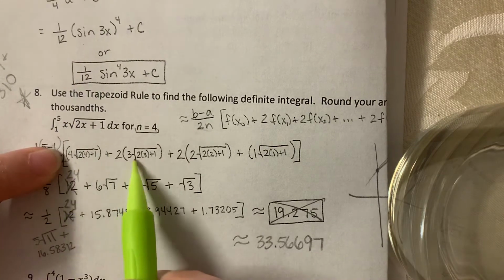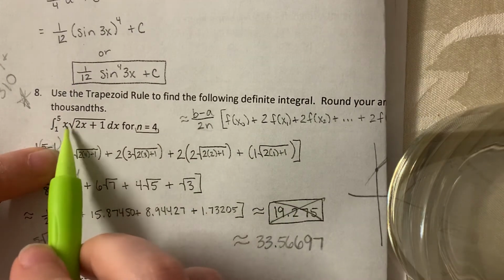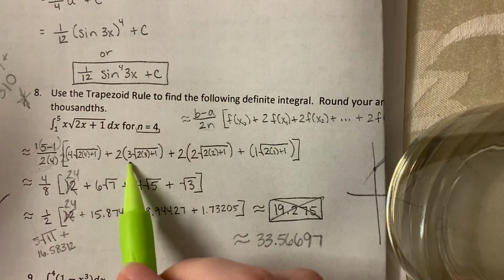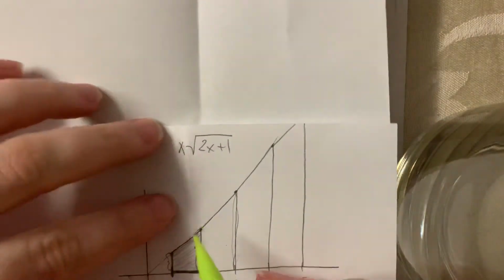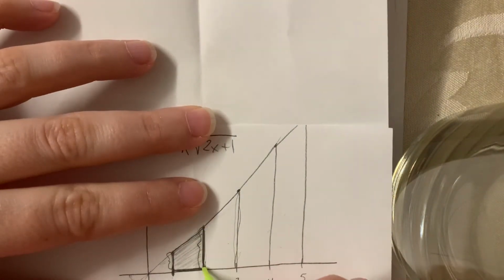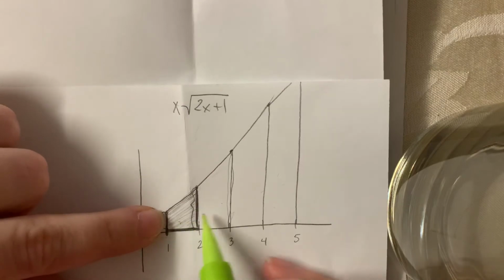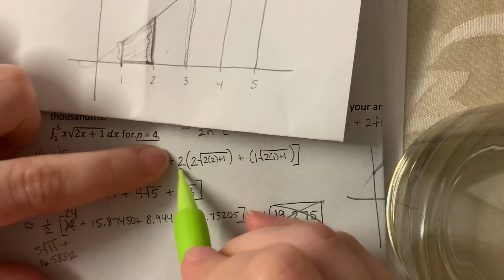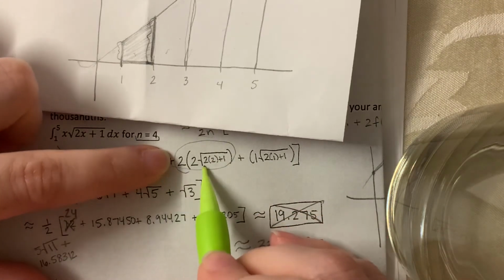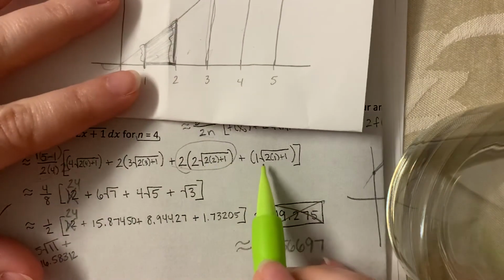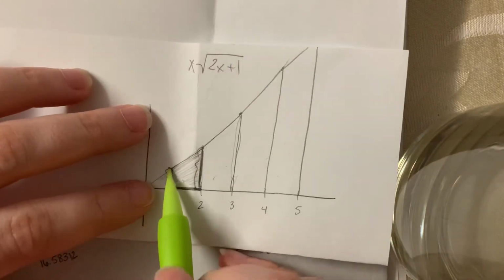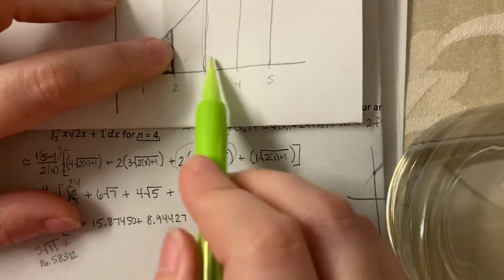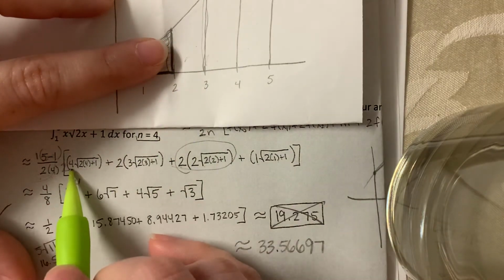All of these inside here are just those numbers plugged into my function, but remember how a couple of them showed up twice. So in this one right here, 2 plugged into the function shows up for this trapezoid and for this trapezoid. So that's why it's 2 times, so that one is right here, 2 times 2 plugged into the function. 1 plugged into the function was only there once. 3 plugged into the function was there twice because it was 2 of them. 4, this is where I had messed up.